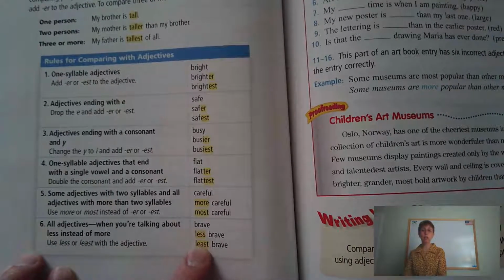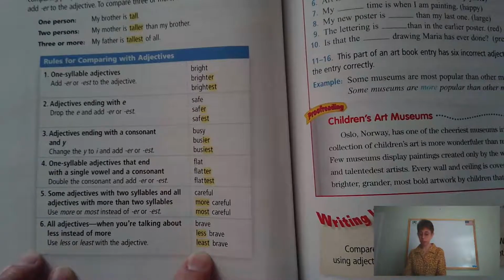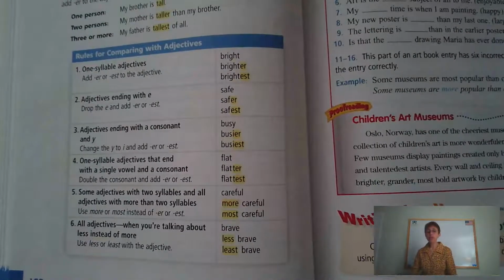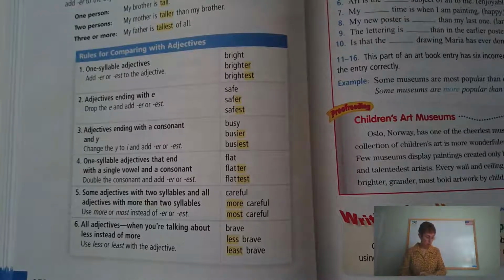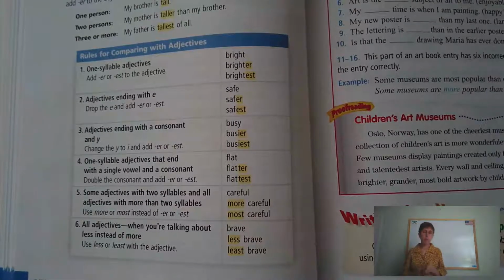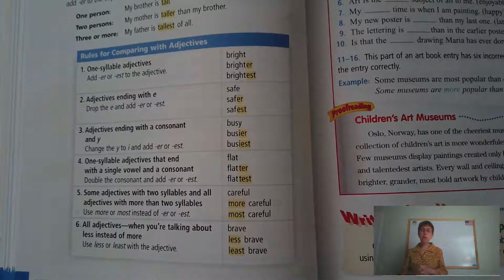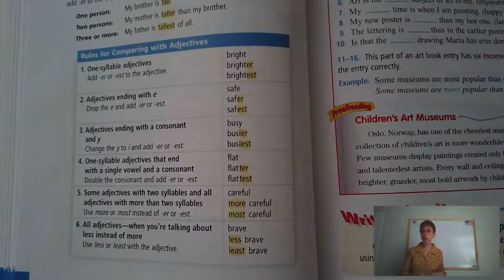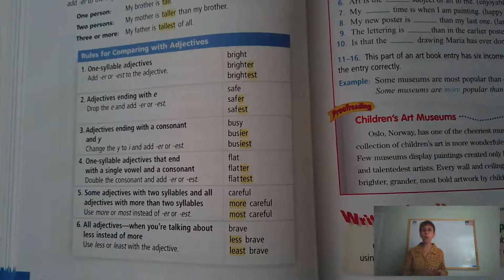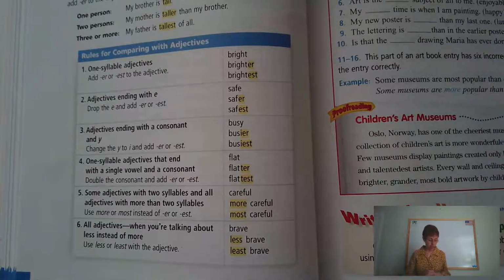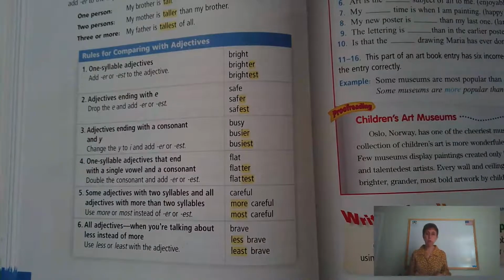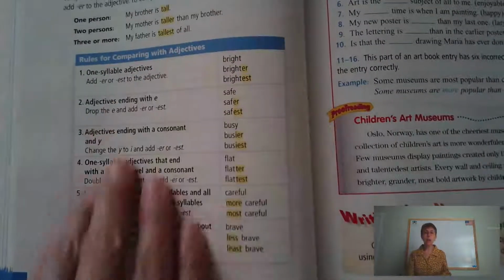Brave, less brave, least brave. All right, so what I'd like you to work on today, for something a little different, is to take either photographs or you can illustrate, depending on what you'd like to do. But I'd like about 5 different groups of comparing with adjectives.